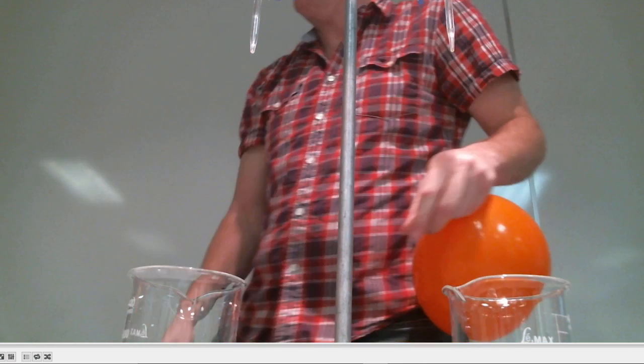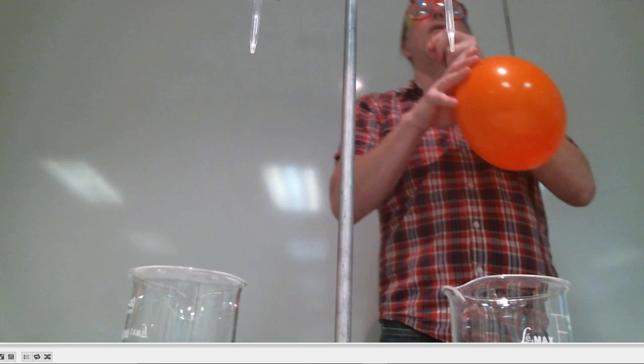We're going to place a couple of beakers underneath the burettes, and we're going to watch what happens when I rub the balloon in my hair and bring it up to the stream of liquid.